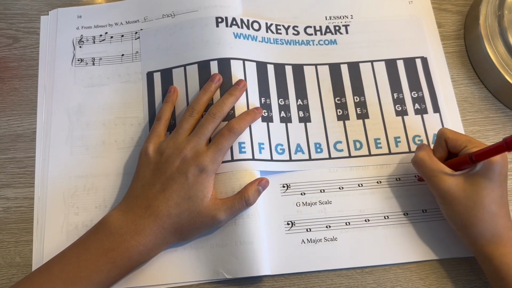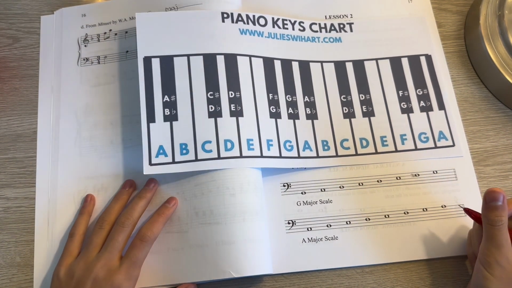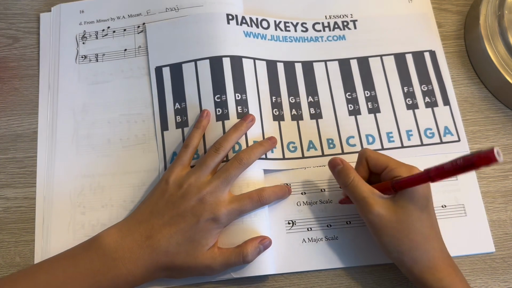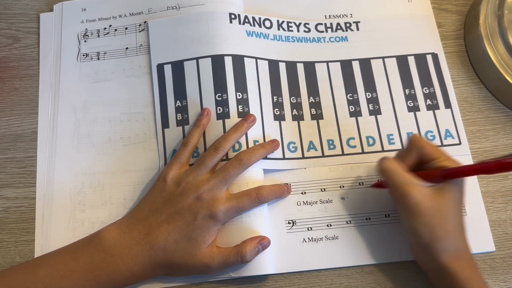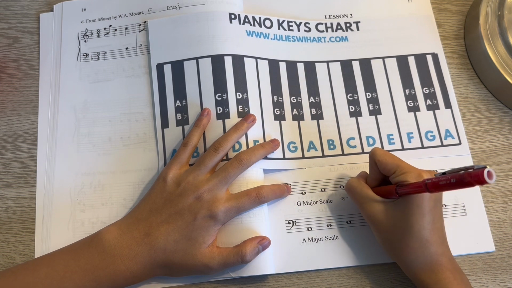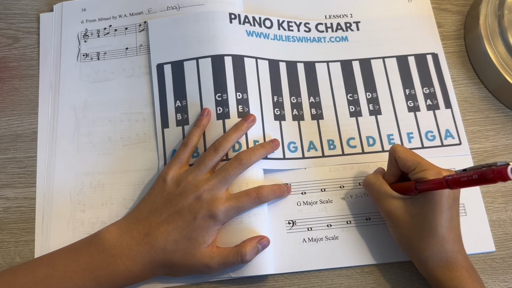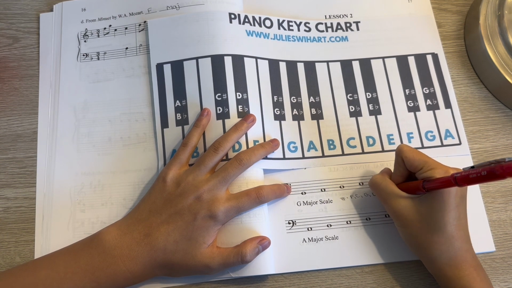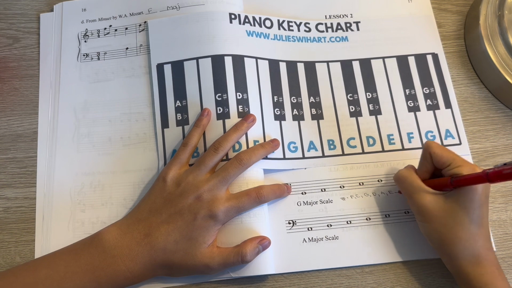So it's going to be over here. Okay, so I'm going to write this out. The order of sharps is F, C, G, D, A, E, and B. Okay?